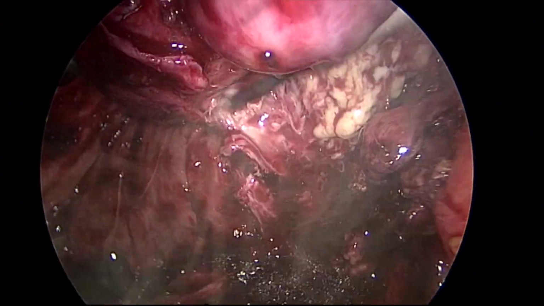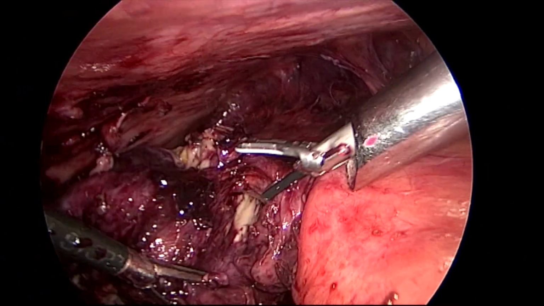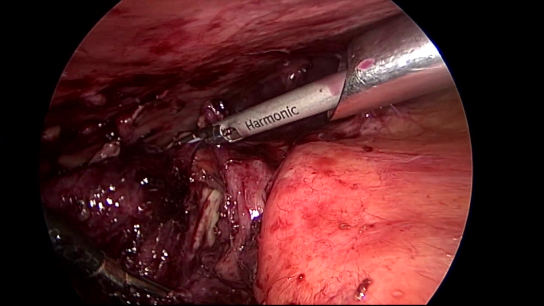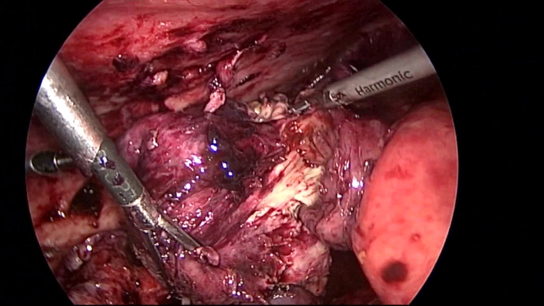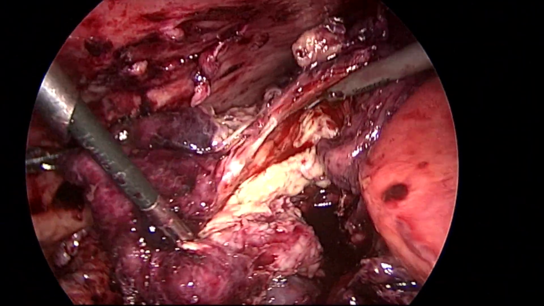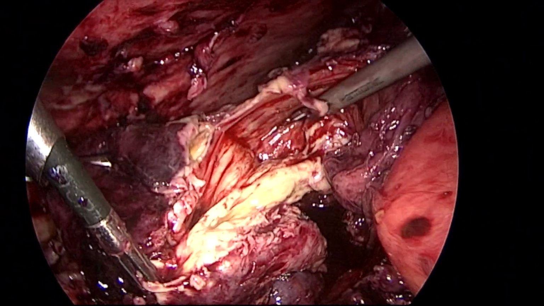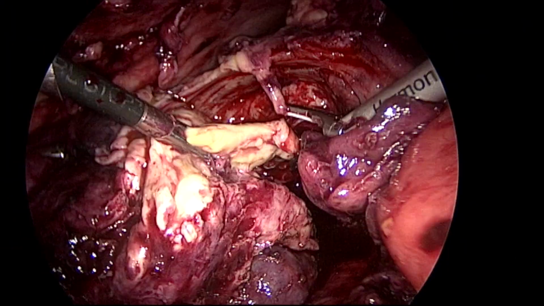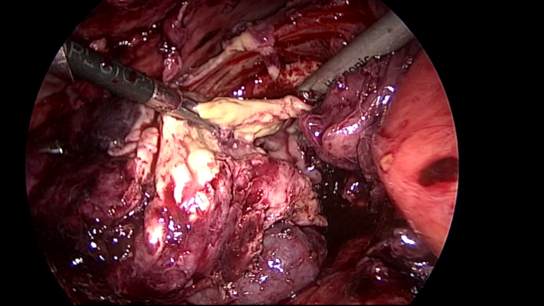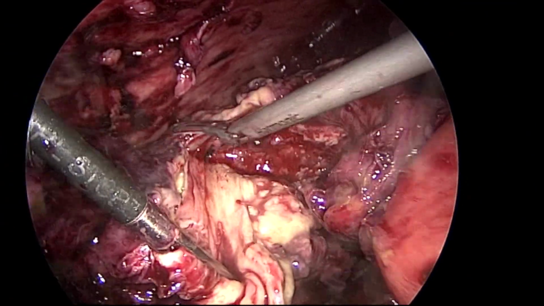You can see even between the mucosa and serosa there is a lot of collection of pus. Now you can see the mucosa, it is white in color. It is almost gangrenous, and pus is there between the mucosa and the serosa. Now you can see the pus is coming down. So it is an empyema gallbladder.